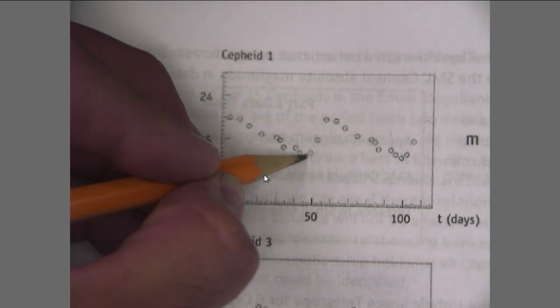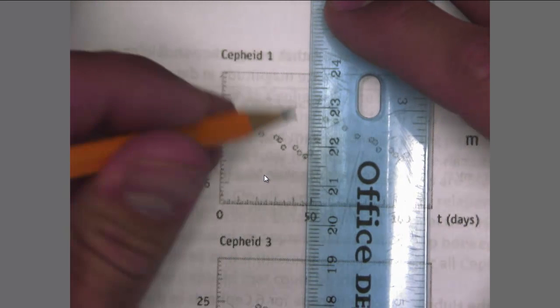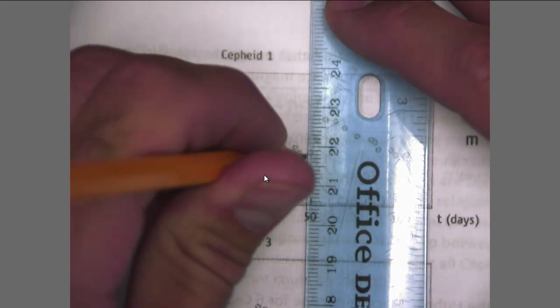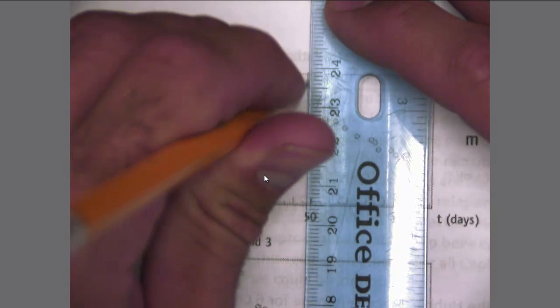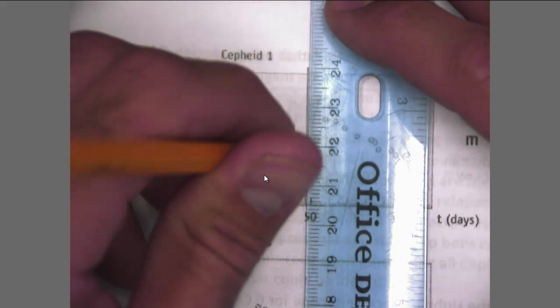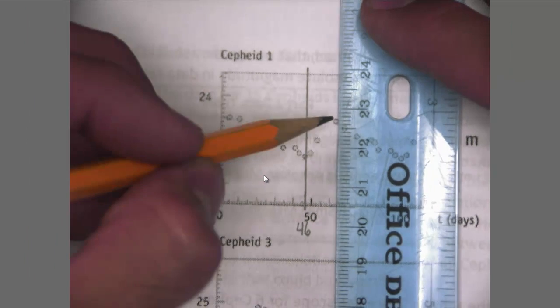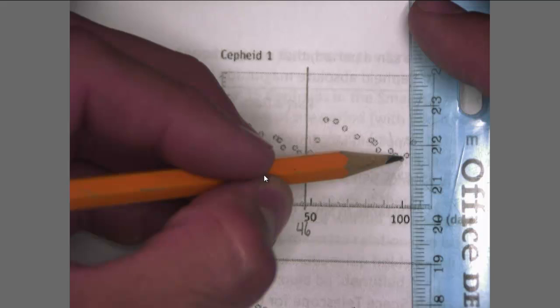So step 1, grab your ruler and draw a vertical line through wherever you want to measure it from. Again, it could be a maximum if you go to the next maximum, or a minimum. And that looks like, let's see, day 40, 45, 46. This is day 46. And then we go to the next minimum.